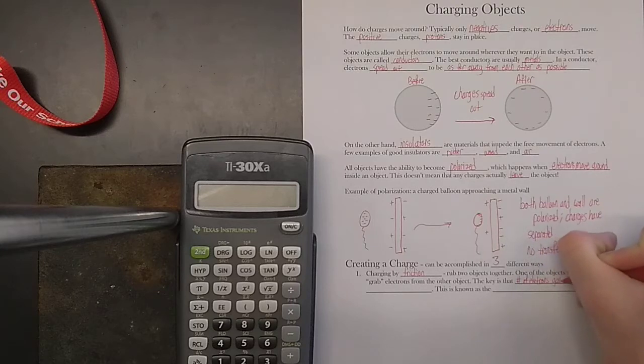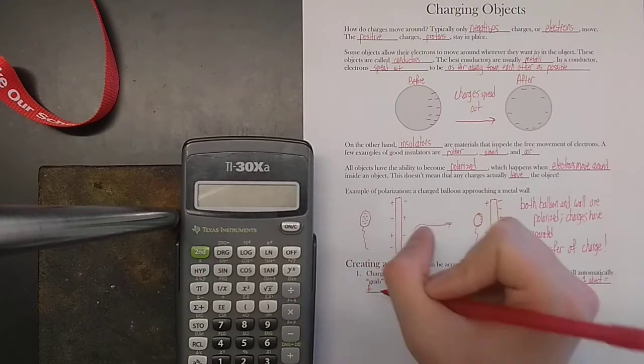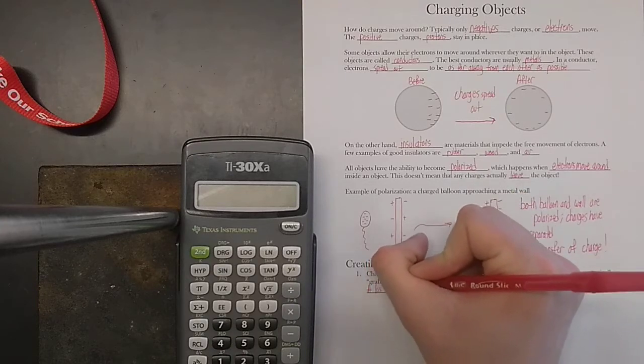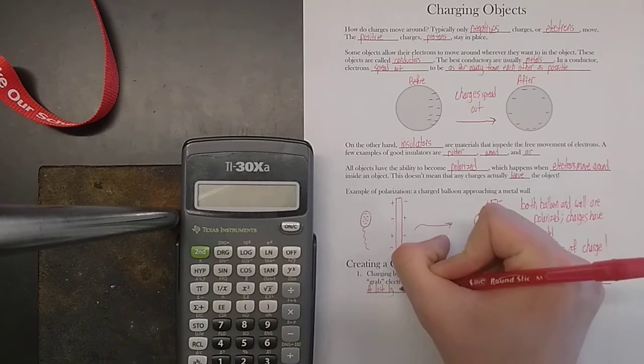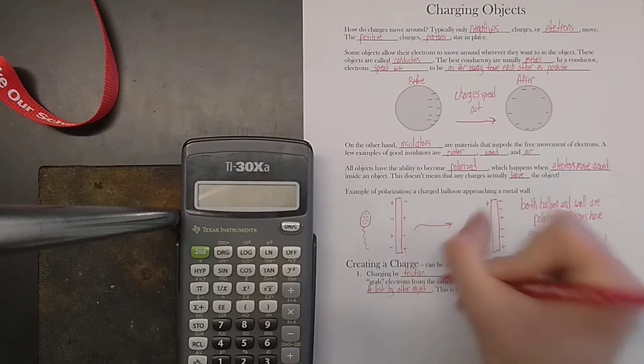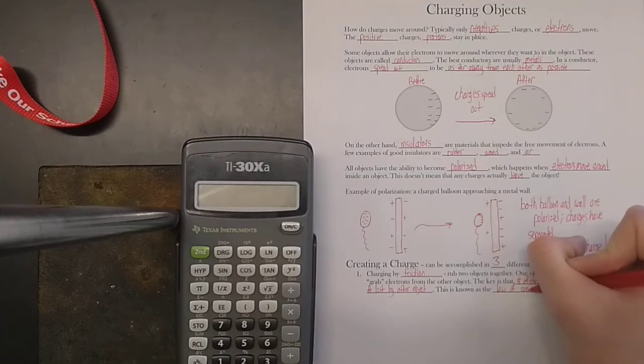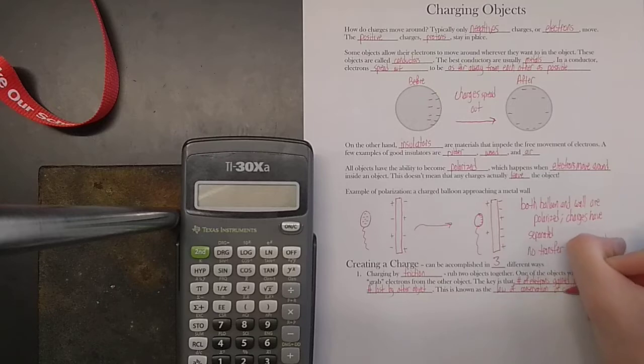gained by one object is equal to the number lost by the other object. And this is known as the law of conservation of charge. We've looked at conservation of momentum, we've looked at conservation of energy.